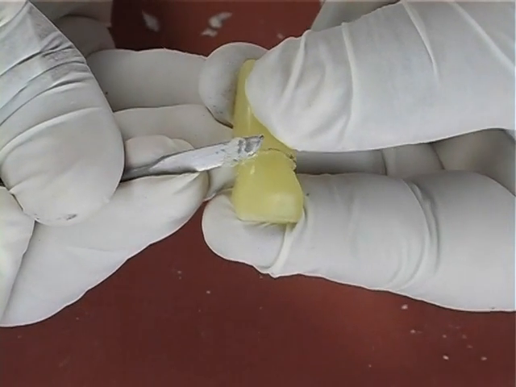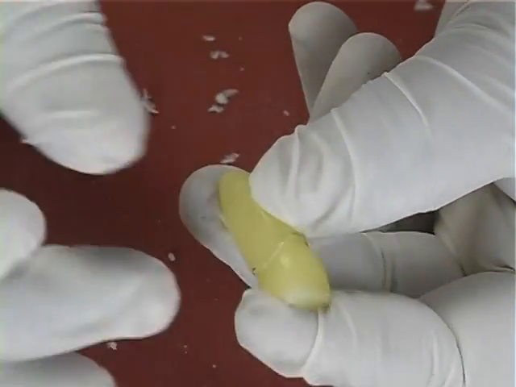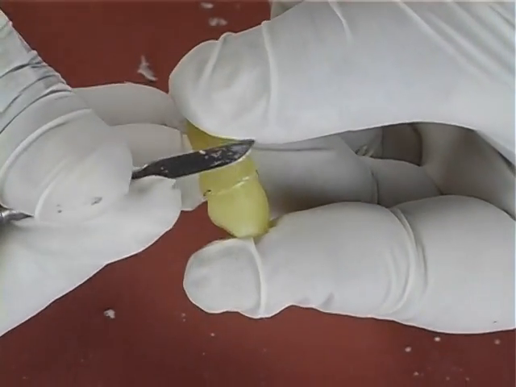Next, the cervical constriction is carved by slowly removing wax from the root towards the marked cervical line. This is also done on all the surfaces of the carved tooth.